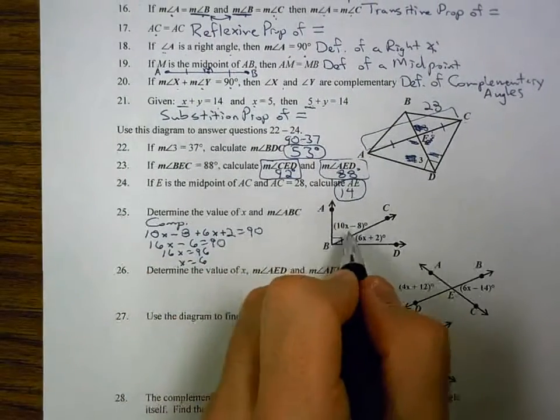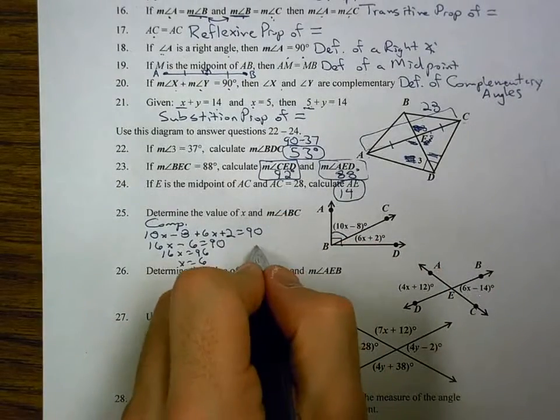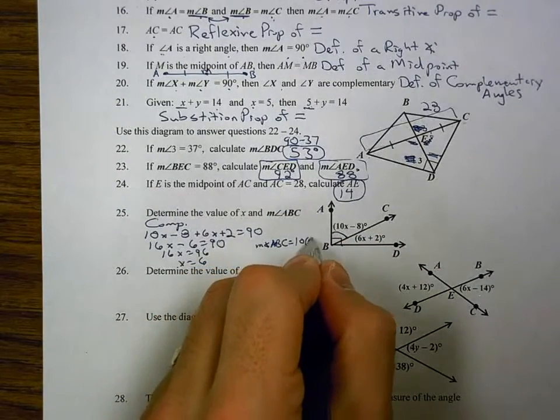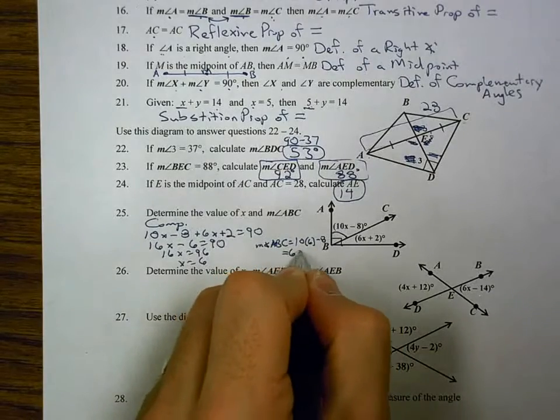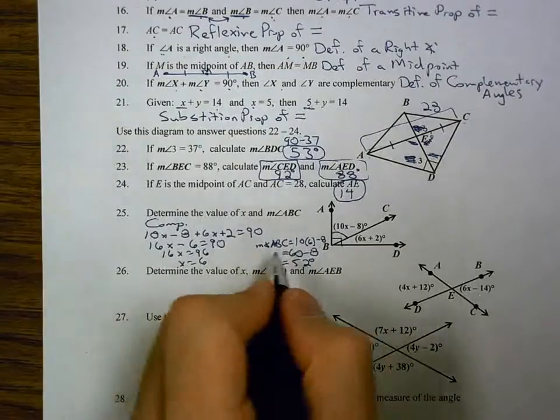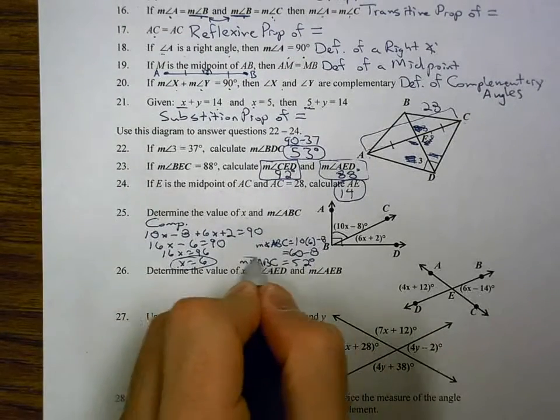Then I need to find ABC, which is this top portion. I can plug in the 6. I get 60 minus 8, or 52 degrees for ABC. So x equals 6, and the measure of ABC is 52.